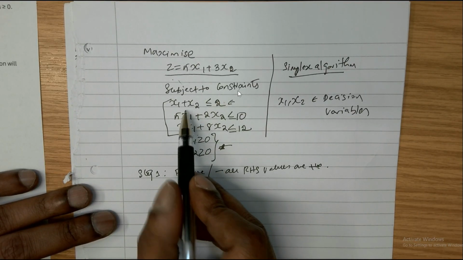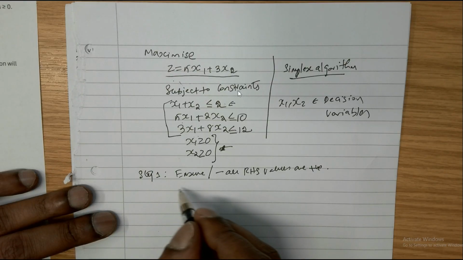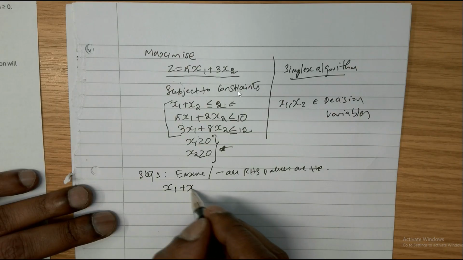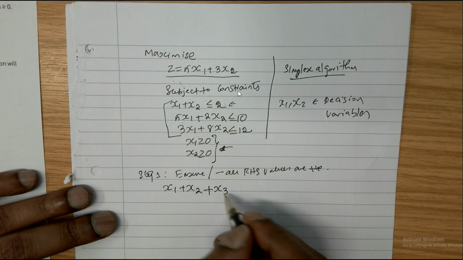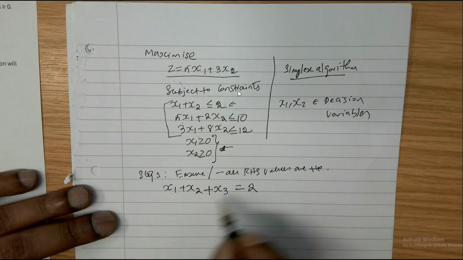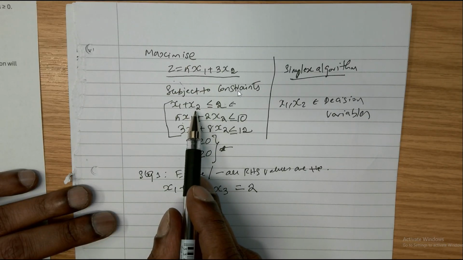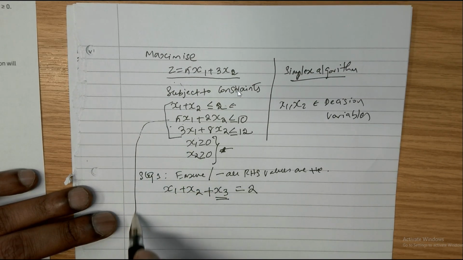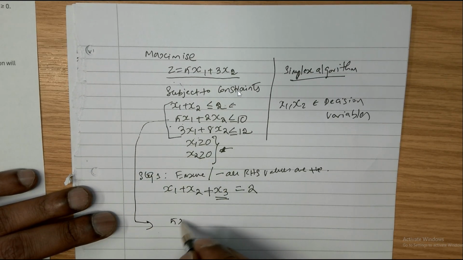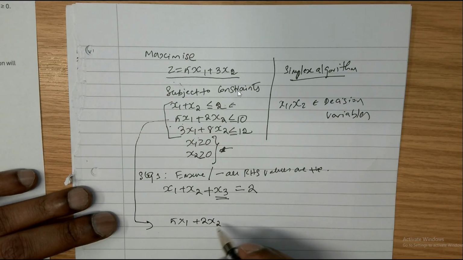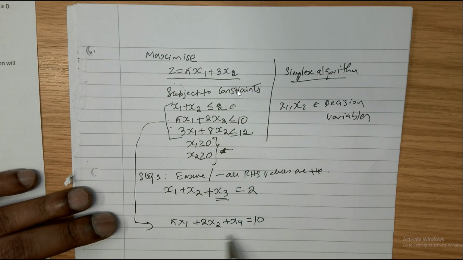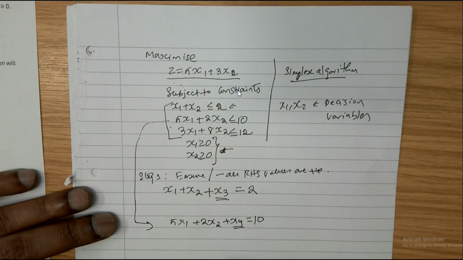So let's take the first linear inequality and convert it into a linear equation. So x1 plus x2, and let's add a slack variable x3. That's equal to 2. So we converted the linear inequality into a linear equation by adding a slack variable x3. We do the same for the second linear inequality, 5x1 plus 2x2 plus x4, that's equal to 10. Again we converted the linear inequality into a linear equation by adding a slack variable, this time x4.